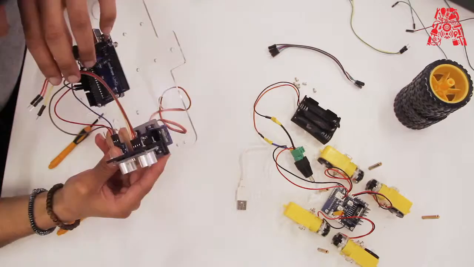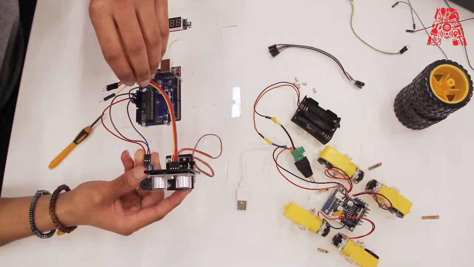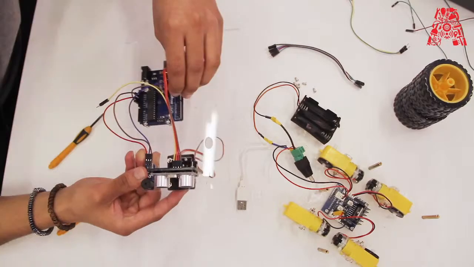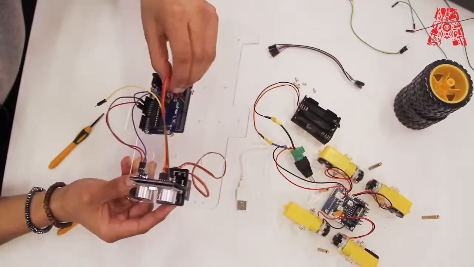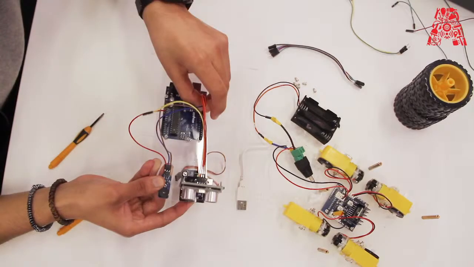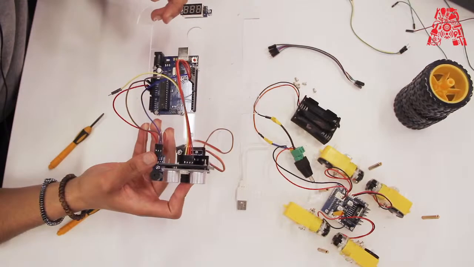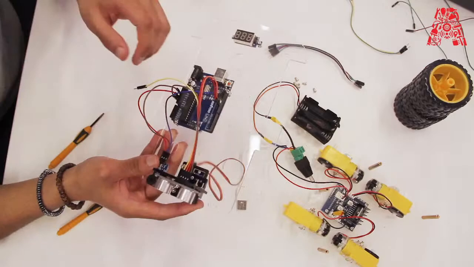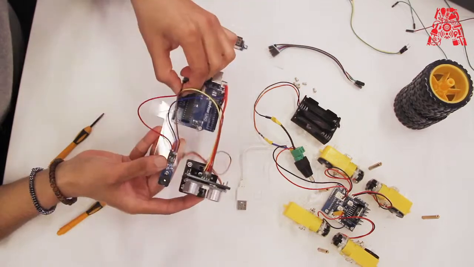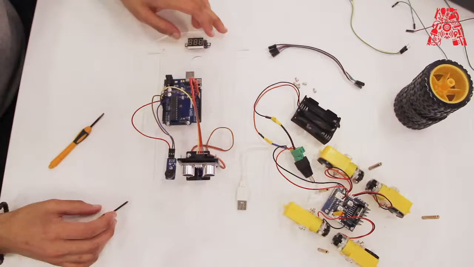Then the echo pin will go to number 11, and then the trig pin will go to number 12. And finally, the VCC will go to 5 volts on the Arduino board, which is over here. So these are the connections for the ultrasonic sensor.